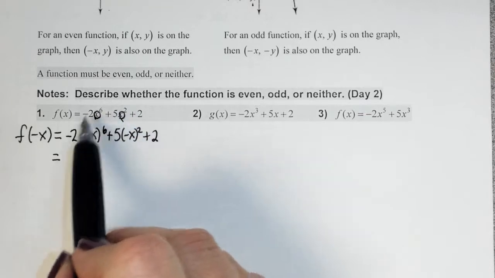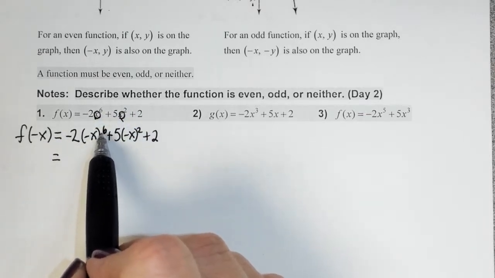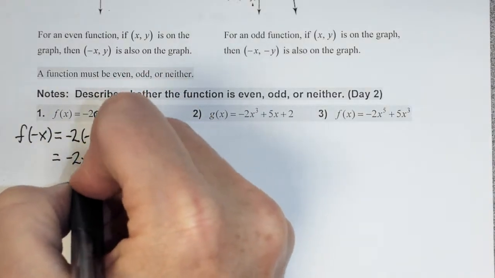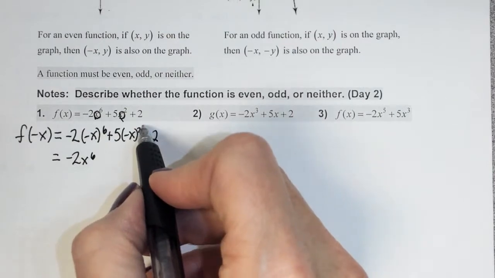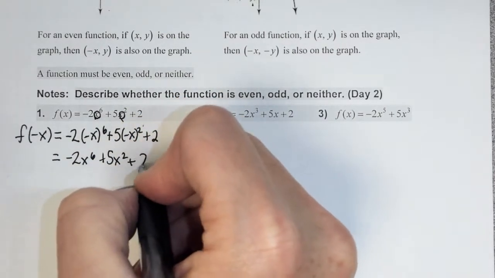See how there's where my x's are. I'm replacing it with -x. So what's a -x to the 6th going to be, positive or negative? Positive times -2 would give me -2x to the 6th. X squared is positive times positive is positive 5x squared plus 2.